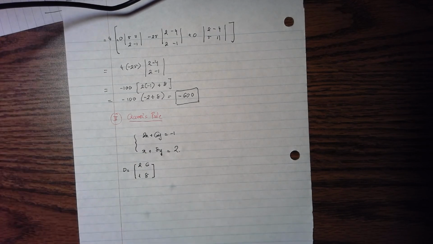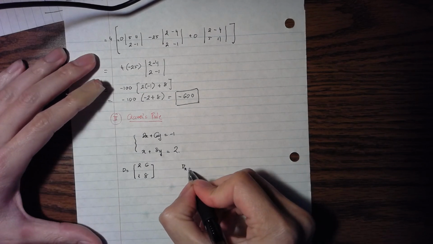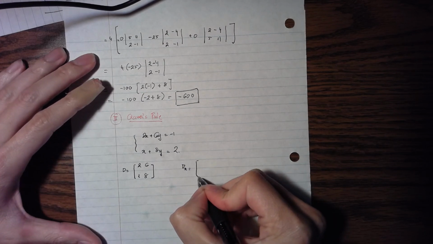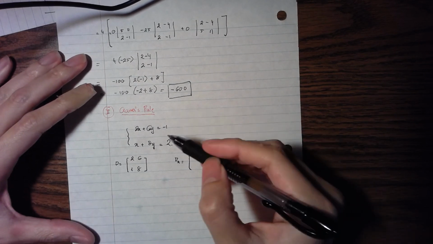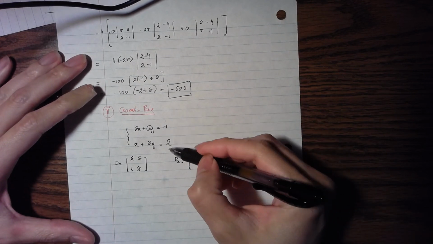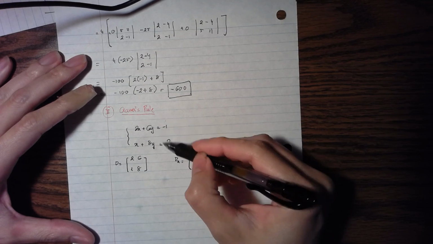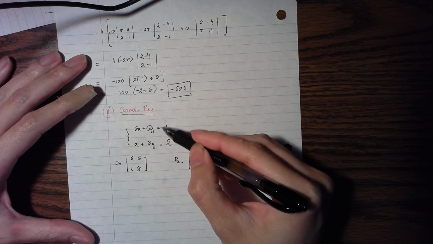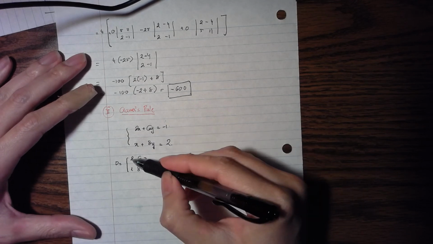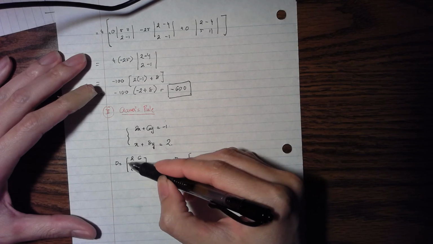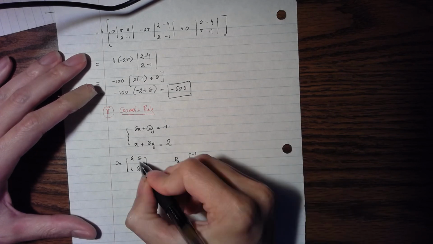Then dx, excuse me, is the matrix that you replace the column matrix right here for the first column of the D matrix, so dx will be -1, 2, 6, 8.